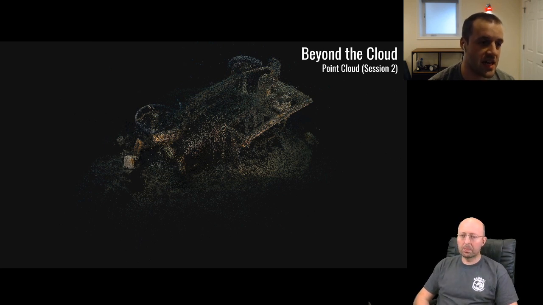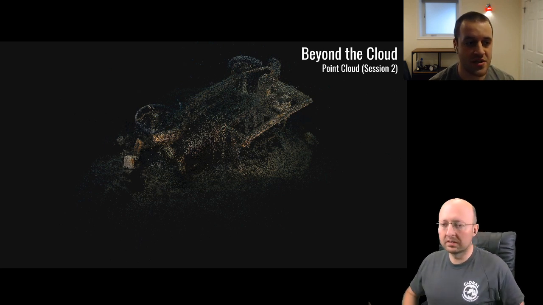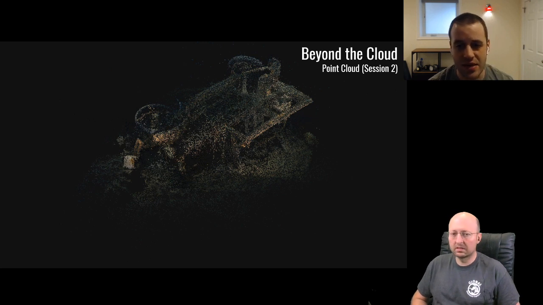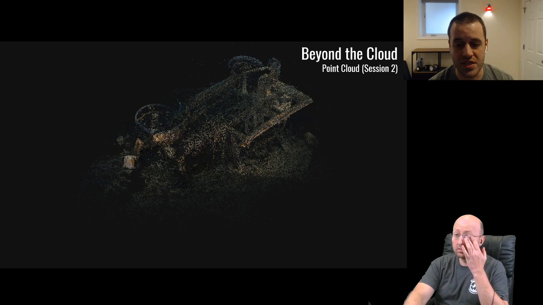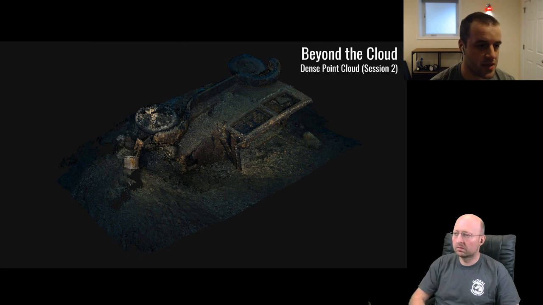So here we see pretty good coverage, and towards the front near the hood of the car, you can see an empty spot. That's an area of pretty low contrast on the rec, not an indicator that we've done anything wrong. So what you hopefully did last night, or what you'll do this week if you're catching up and viewing this ahead of time, is build from this point cloud, again, the byproduct of the alignment process, into the dense point cloud.